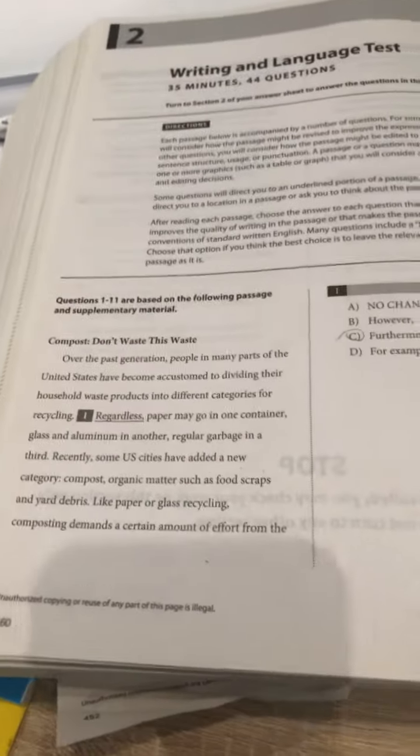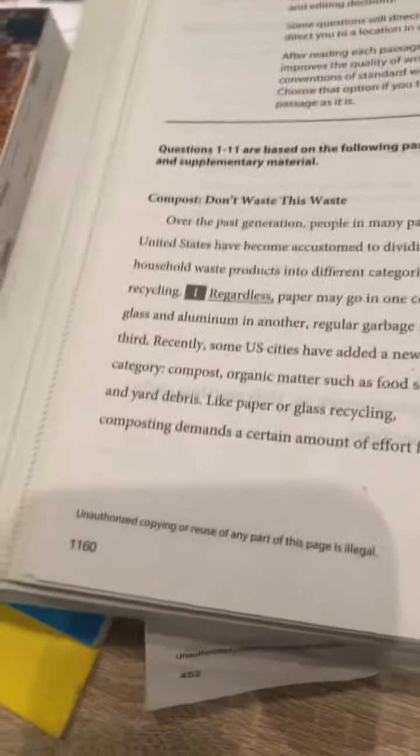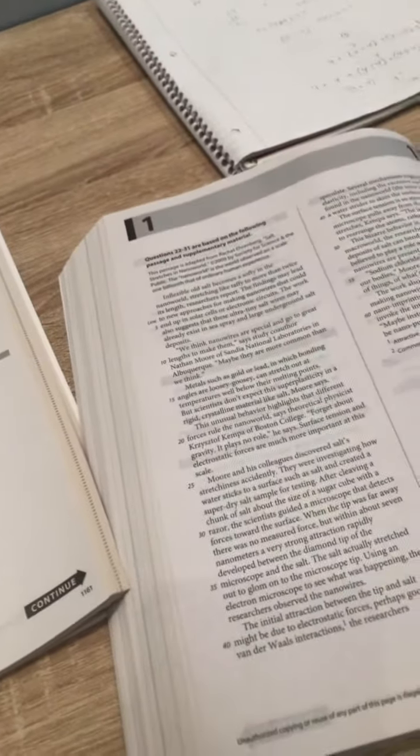Now, for the writing and language test, if you're using the older copy of the book, this should be page 1160, test 8, section 2. And if you're using the newer copy of the book, it should be page 572. So I wanted to run through a couple of things about the writing and language section here.